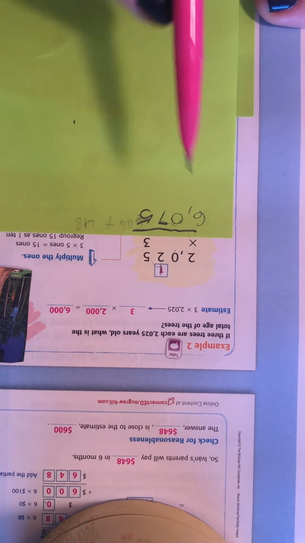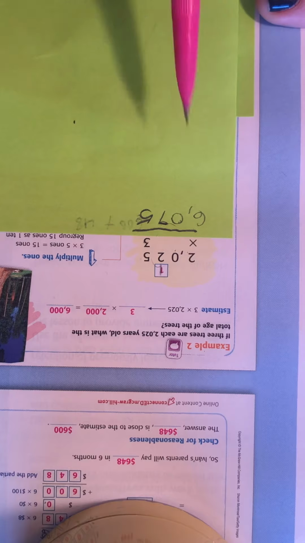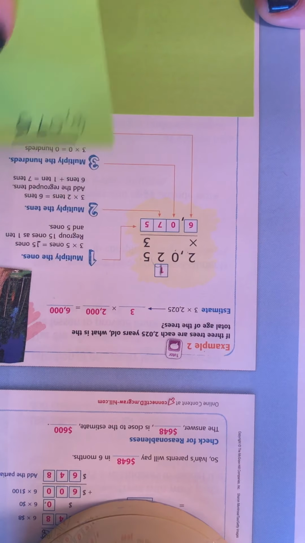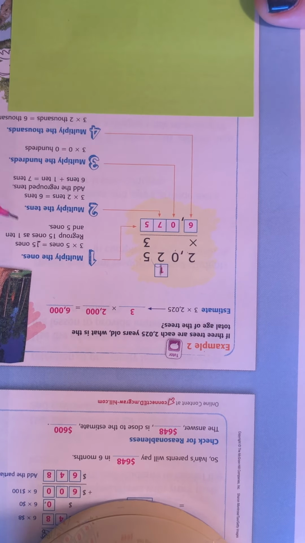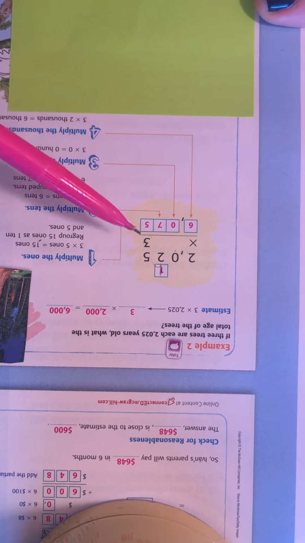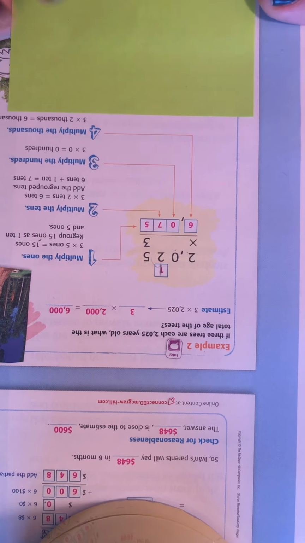So if you look, our exact answer is going to be 6,075. All right, so if we look at our directions on the side here, we did the ones, which are 3 times 5, and we got 15. Then we multiplied our tens group, which is 3 times 2. We multiplied our hundreds group, which is 3 times 0. And then lastly, we did our thousands, which were 3 times 2.